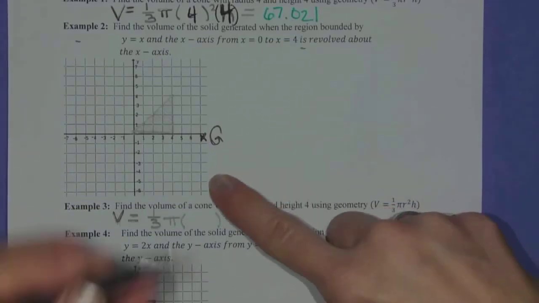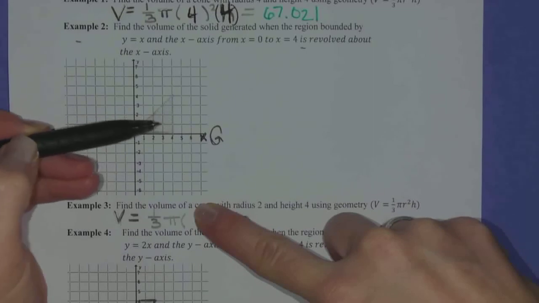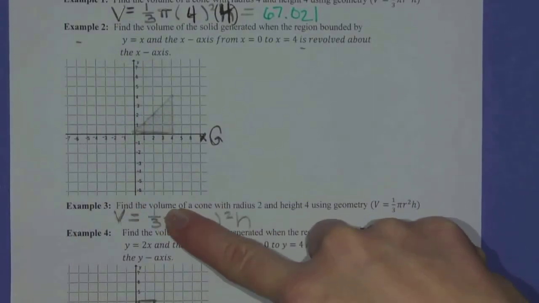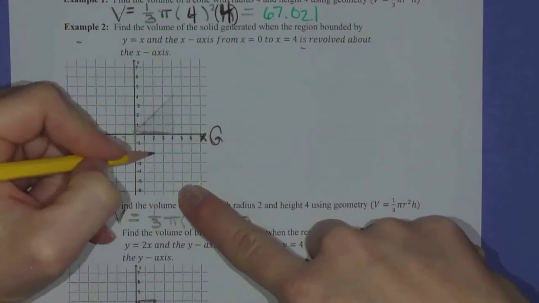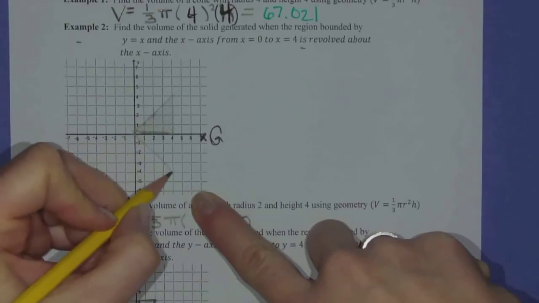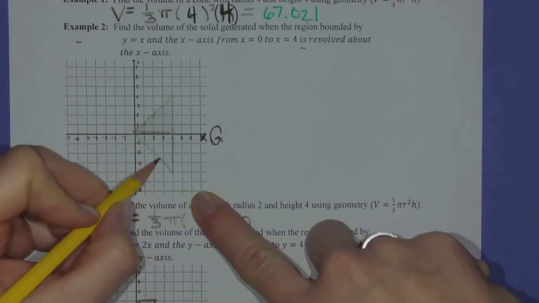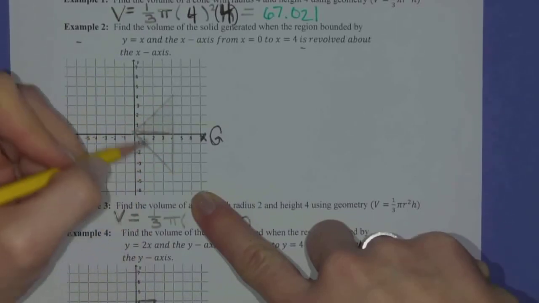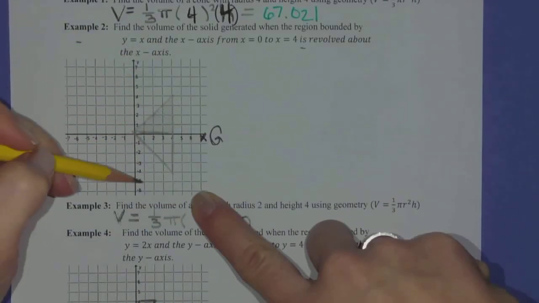And when I do that, I like to reflect my region across the x-axis, so I'll make a mirror image here coming across. Of course, this is still drawn in 2 dimensions, but it helps me envision that if I was spinning this around the x-axis and I wanted it to be a 3-dimensional figure, it helps my brain process what that would look like.